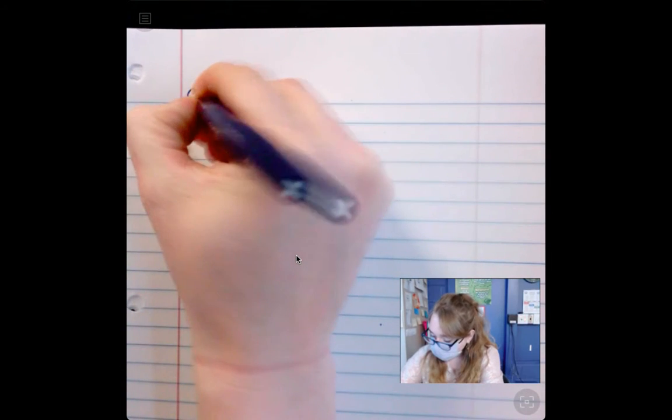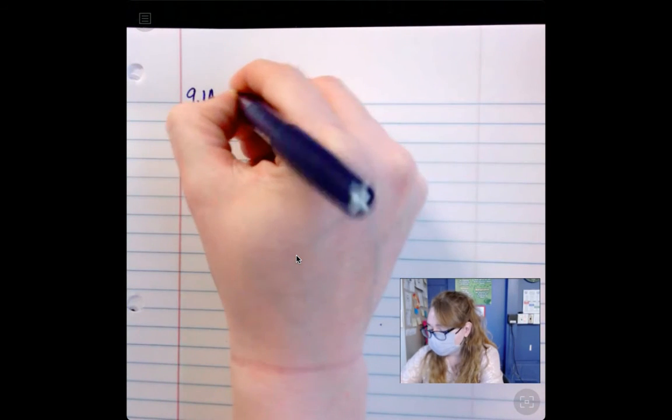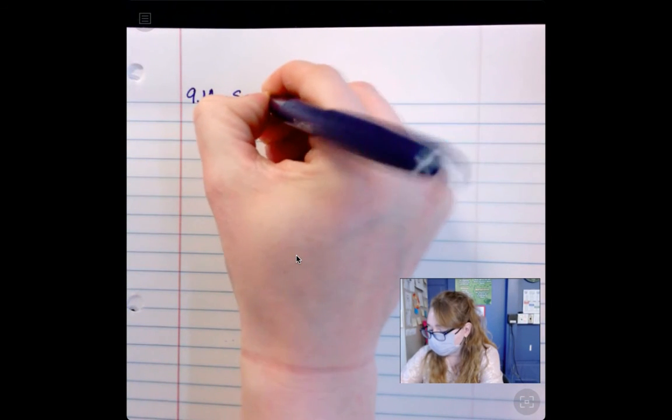We're starting chapter 9. And in 9.1a, we are going to start off this awesome chapter by talking about square roots.